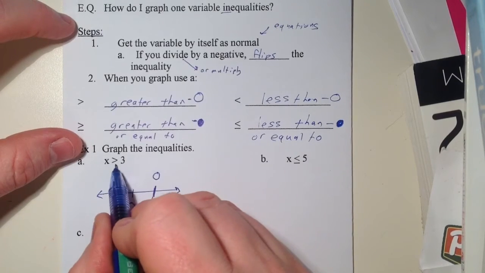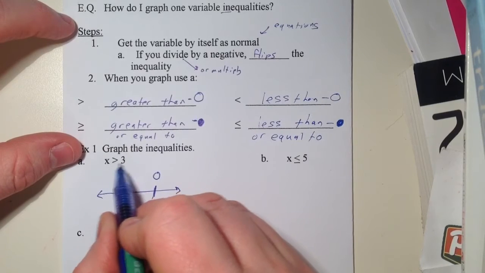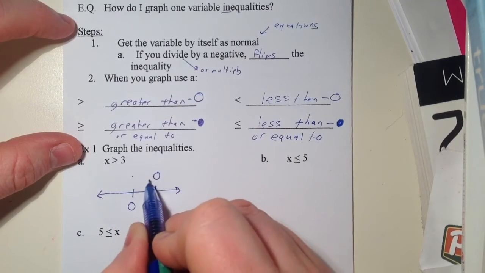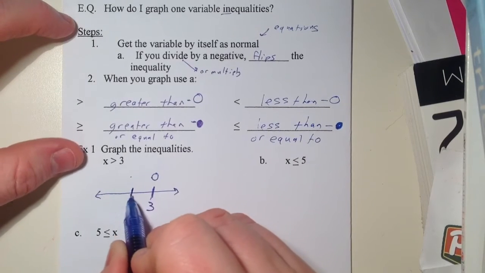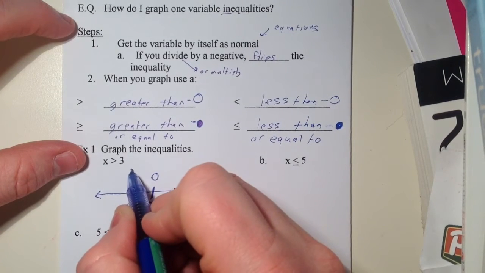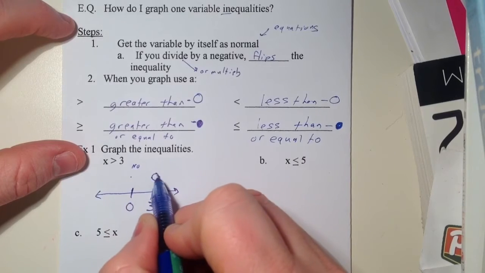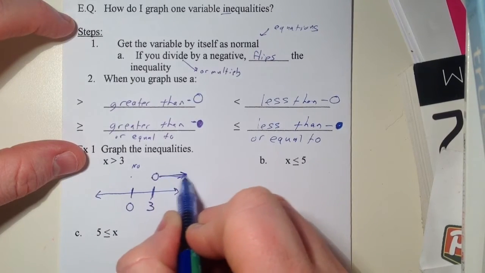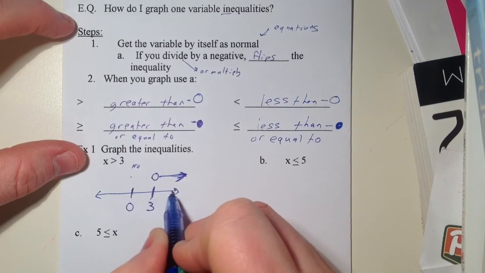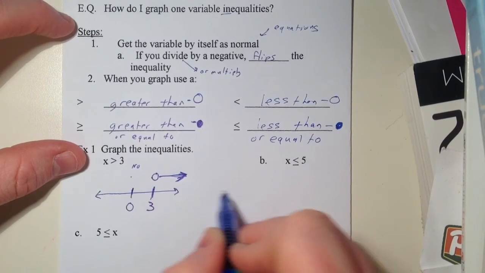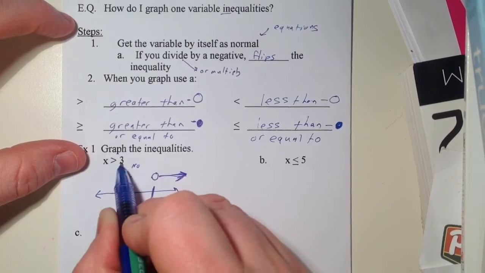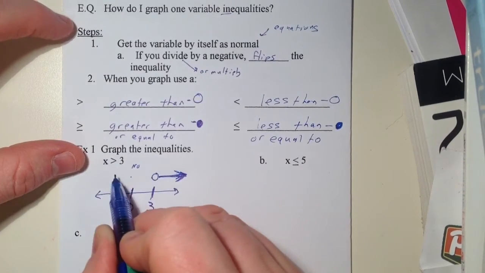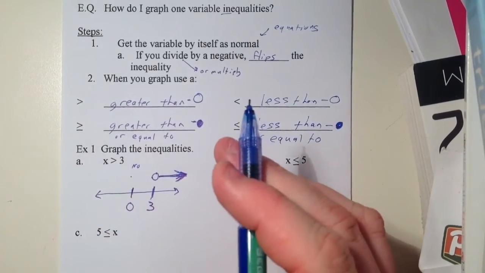Now I want every point that's greater than 3. So am I going to go towards 0 or away from 0? Well, let's use 0 as an example. Is 0 greater than 3? No. All right, so I'm going to go this way because every point over here is greater than 3. 4, 5, 6, 7, 8, 1 million. It'd be over here. Is 1 million greater than 3? Yes, it's one of the points. So when you look at an inequality, notice there's not just one answer. There's a bunch of different types of answers.